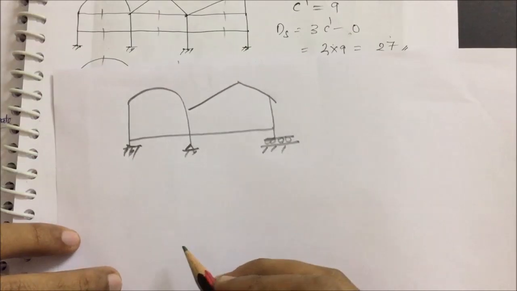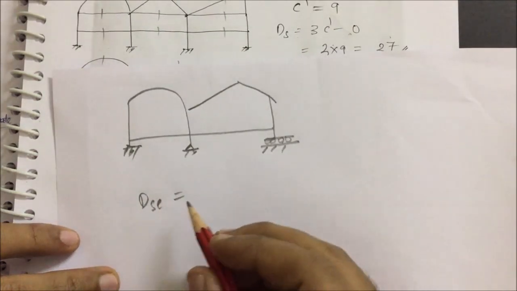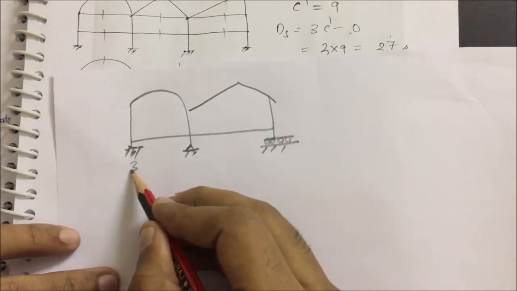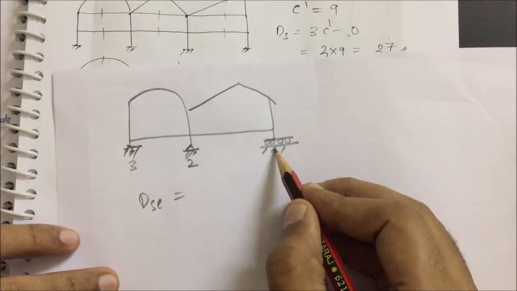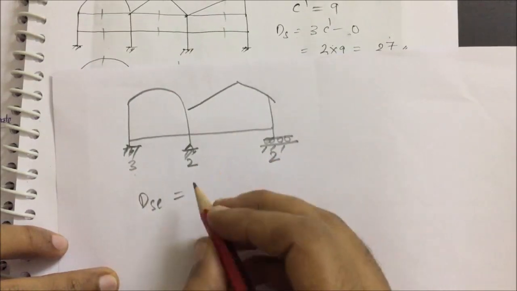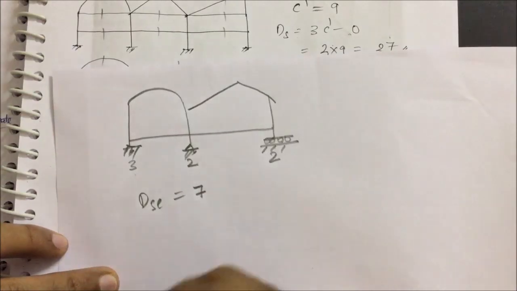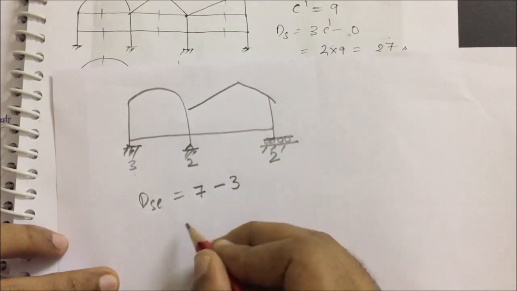So what did we do in the first method? We found DSC first. What is DSC here? Can you tell me very quickly? How many reactions are there? There are 3 reactions. Here it is a pin joint, so 2 reactions. Here it is a guided roller, so 2 reactions. So the number of reactions I had was 3 plus 2 plus 2, which is 7. Right? Minus the number of equilibrium equations, 3.